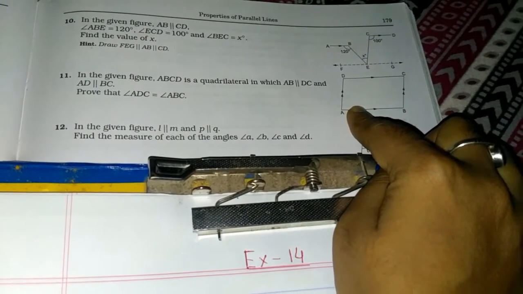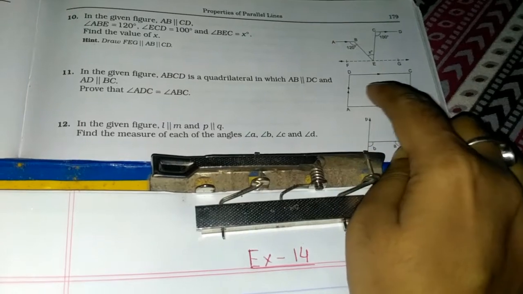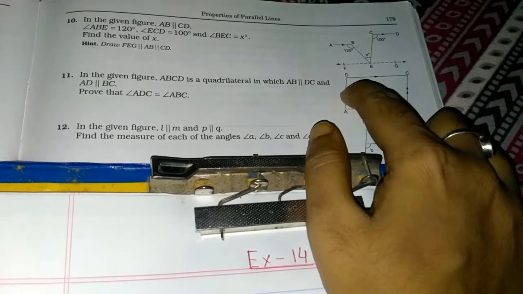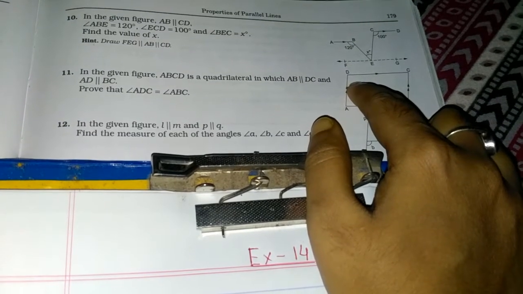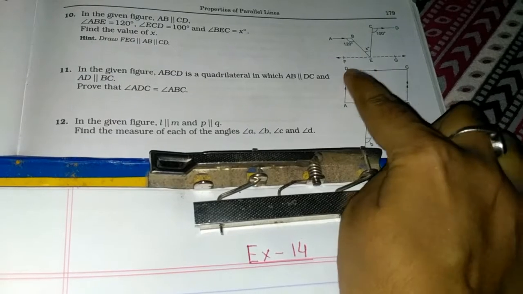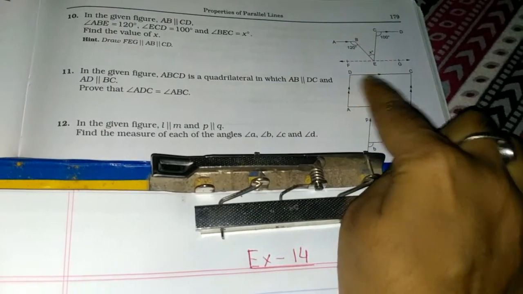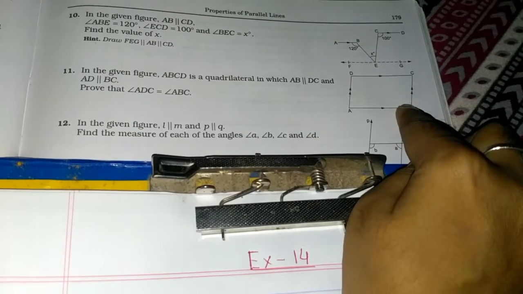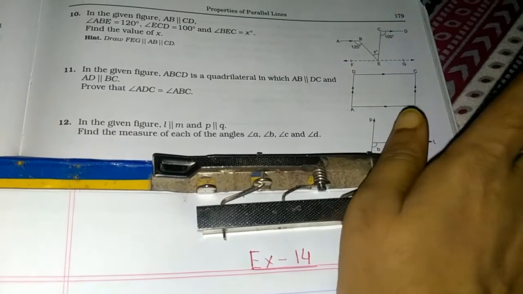You have to prove that angle ADC is equal to angle ABC. That means opposite angles of this quadrilateral are equal. Understood the meaning?